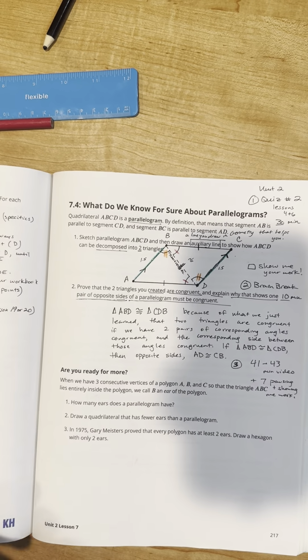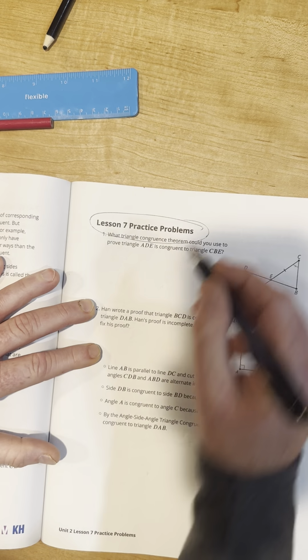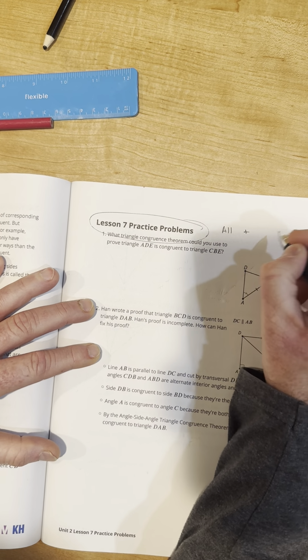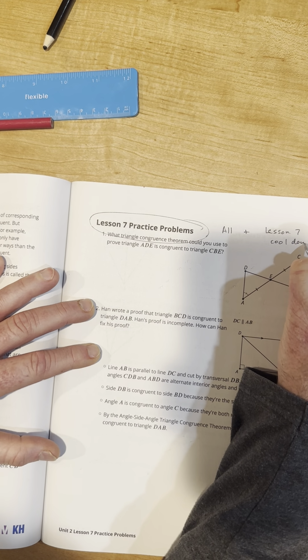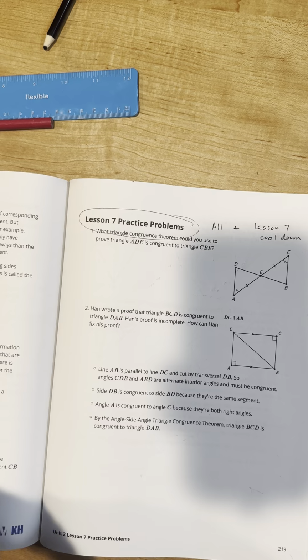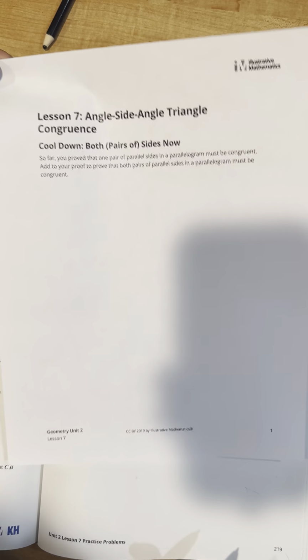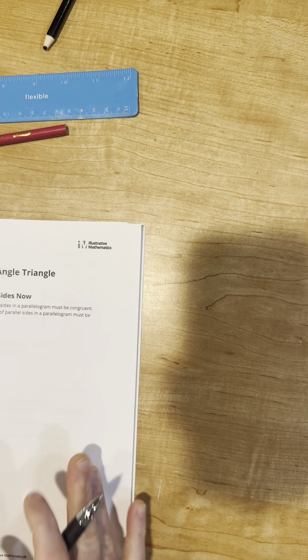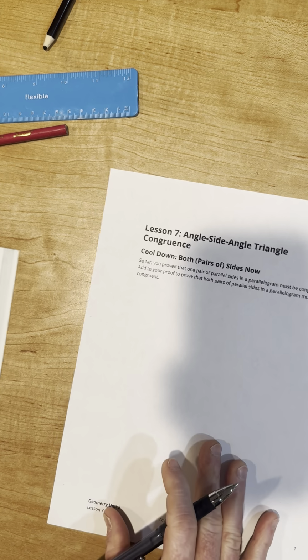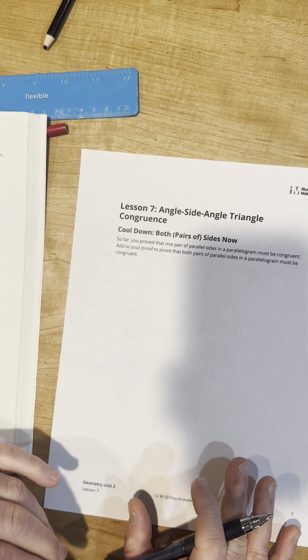Cool. All right, homework is always the practice problems, all plus the lesson 7 cool down, which is right here. And I will demo that on the cool down video coming up. But I want you to try this. Well, might as well just do it. Let's just do it. Oh, okay, easy.